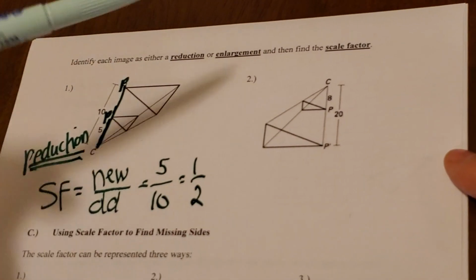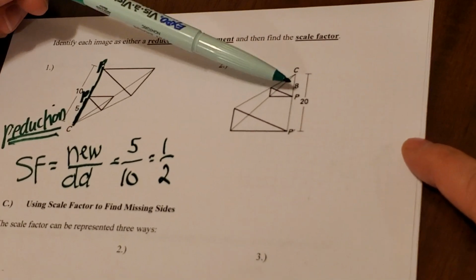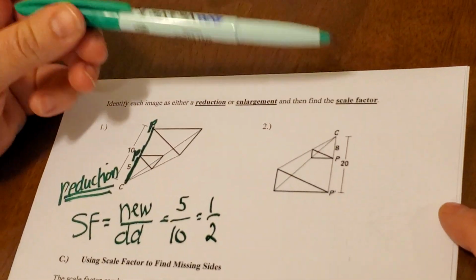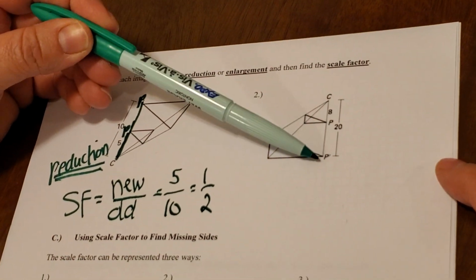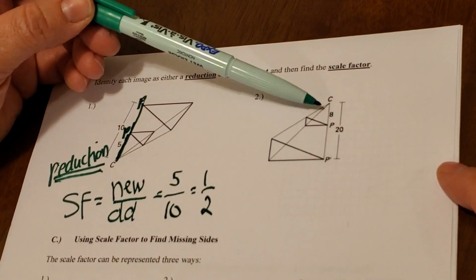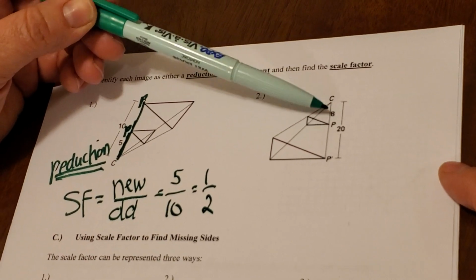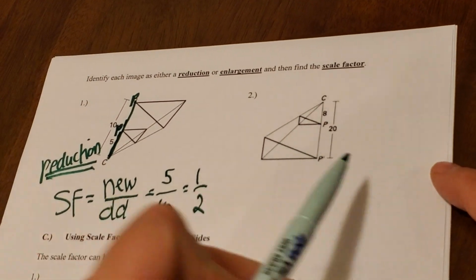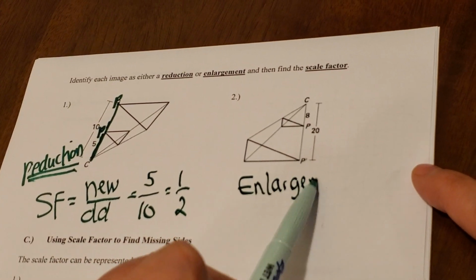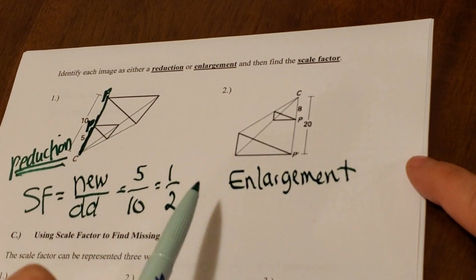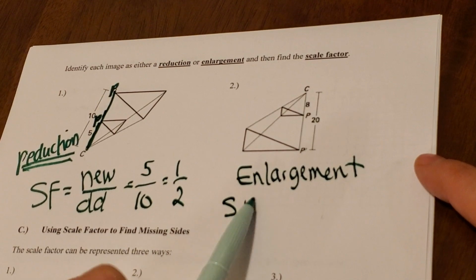Second example, make sure you look for the P versus the P prime. So this is P, it's our old, P prime is the new. You can see P is smaller than P prime, so this is an enlargement. And to prove that, we're going to find our scale factor.